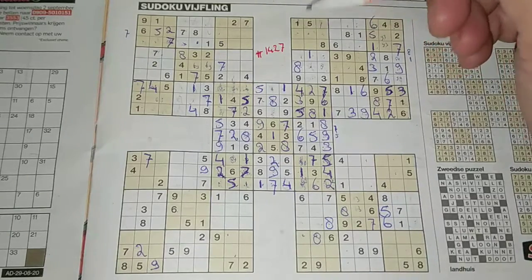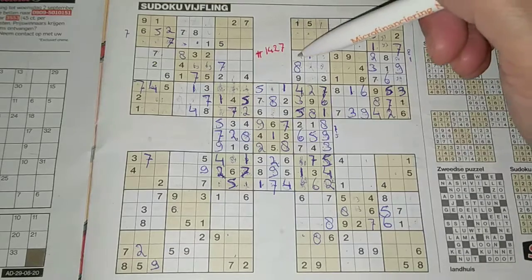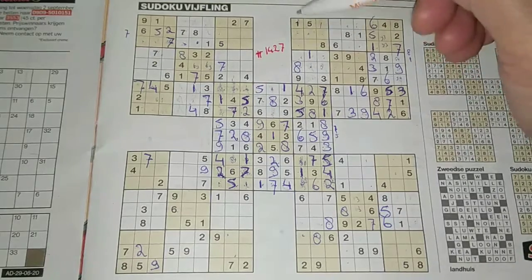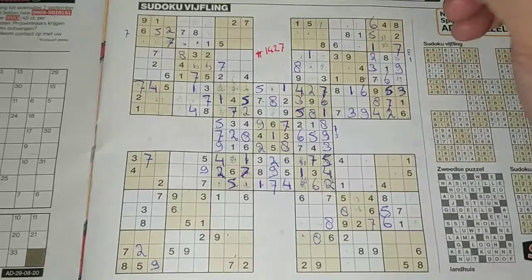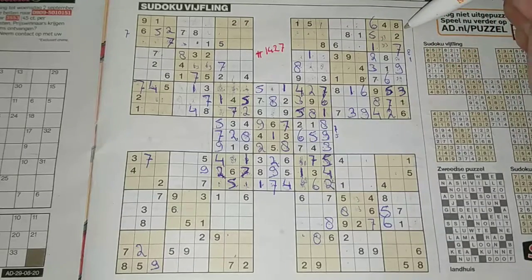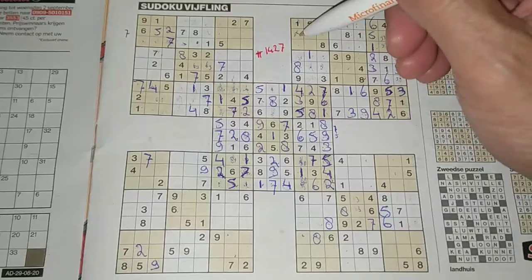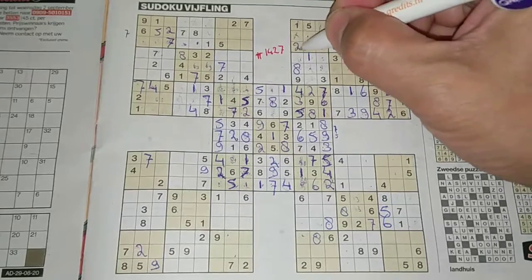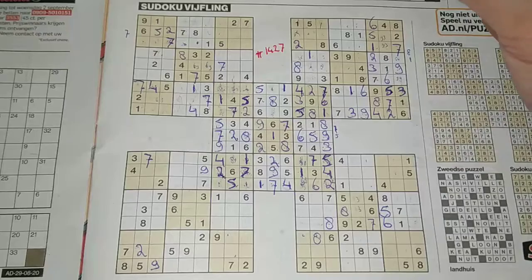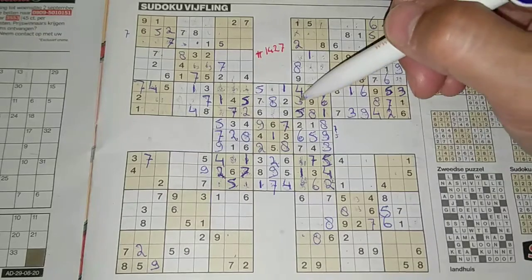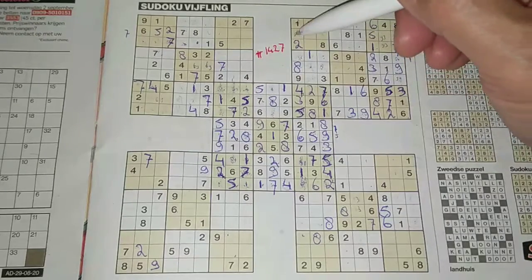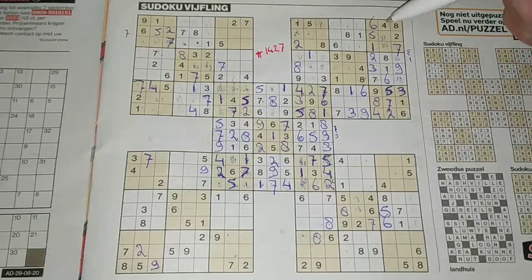Three missing numbers, the 2. Yes, 3 missing numbers in this column, the first column. One of the missing numbers is a 2. We see here 2. No 2 there. Here 2. No 2 there. The only place for the 2 should be there. 1, 2, 3, 4, 5, 6 and the 7 are missing. 6 and the 7, I cannot fill this yet. Need to wait.